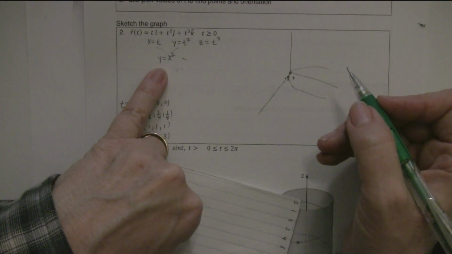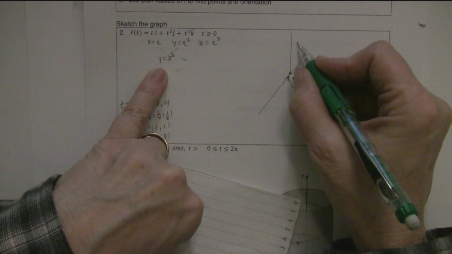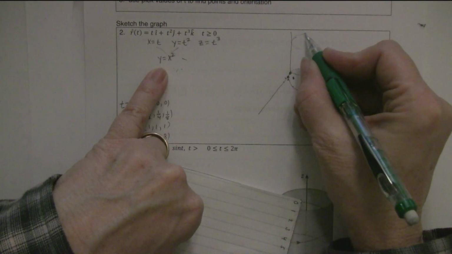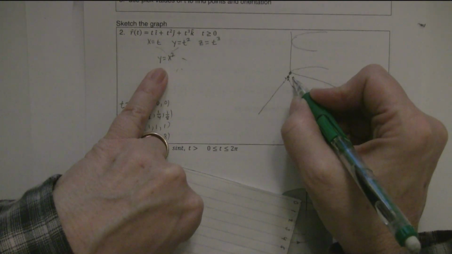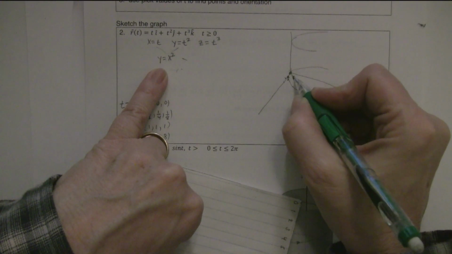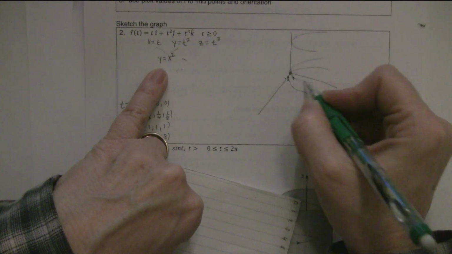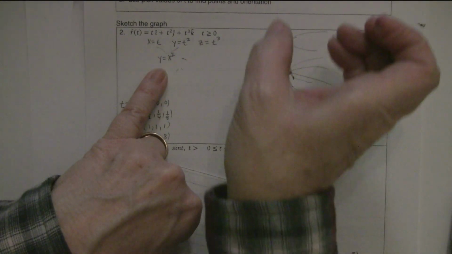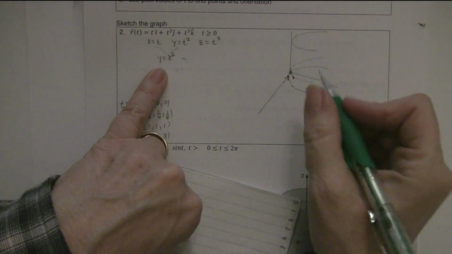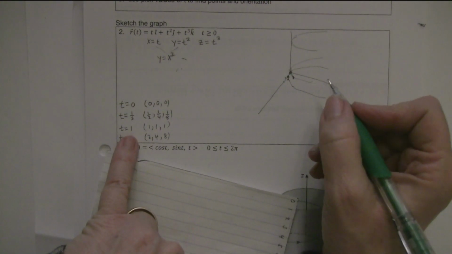I'm going to try to draw another one in here. And this one is just on the one that's right here, right? And there's infinitely many of these parabolas. We're going up and down the z-axis, and that's where this one is. It's because it's lifted up onto that.